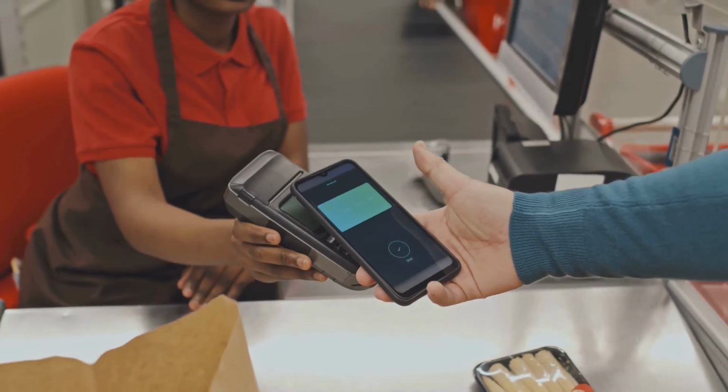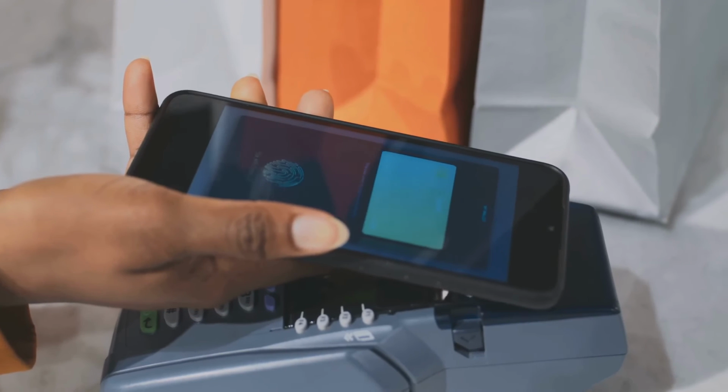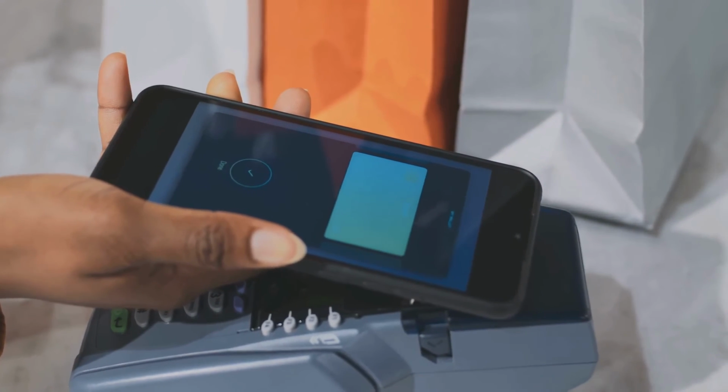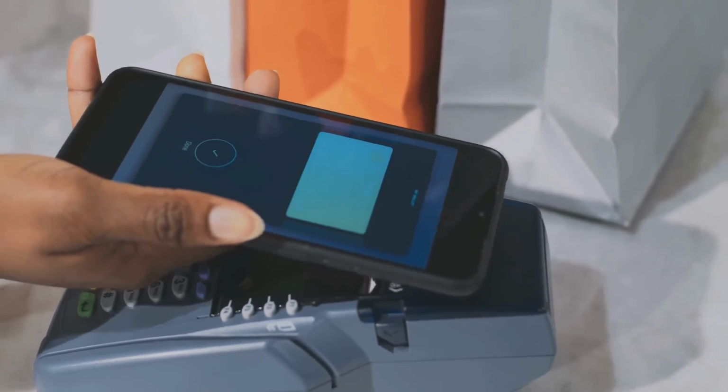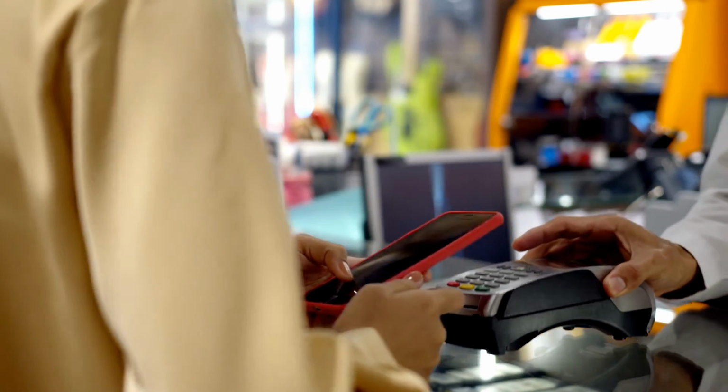This way, you can use these two methods to make payments with Cash App on your Android device without a card. However, there are several other methods available which we will discuss in the next video.